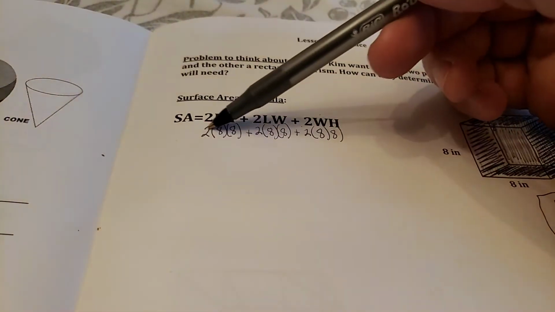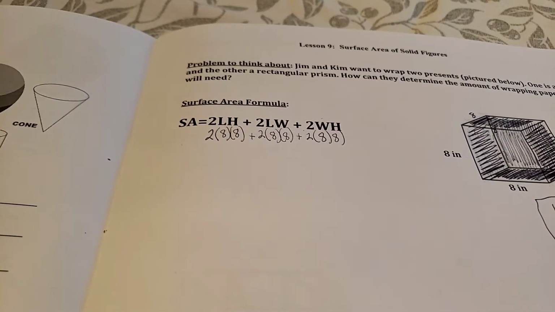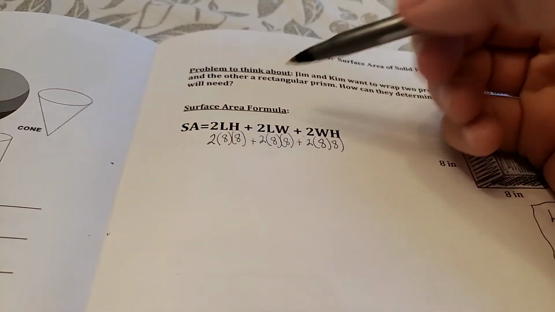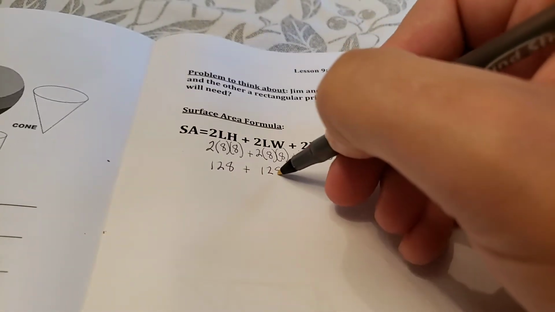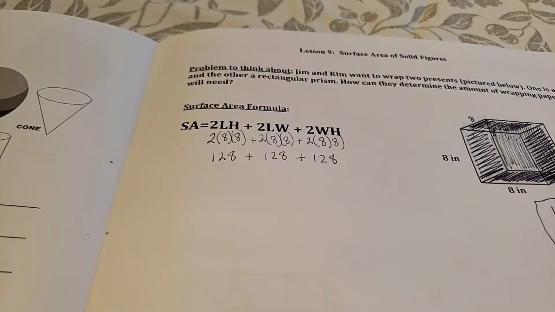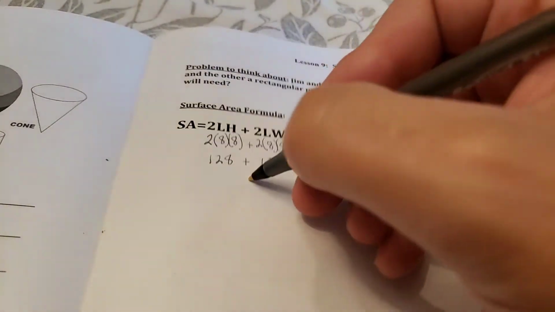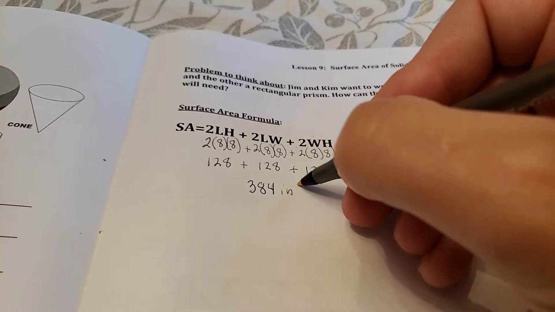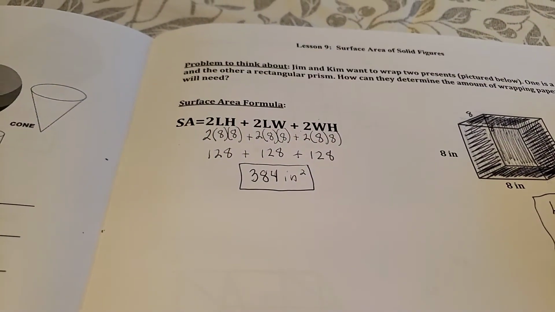You could plug all of this in a calculator and get an answer, or you can do it step by step. I'm going to do it step by step, and I'm just going to do 8 times 8 is 64, and 64 times 2 is 128, plus, in this case, same thing. With a cube, it's a lot easier. 128 plus 128 plus 128 is, I'm doing it in my head, 384 inches squared, because it's two-dimensional. It's just covering the figure.